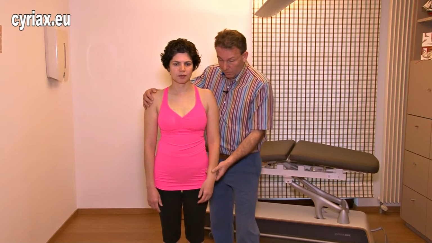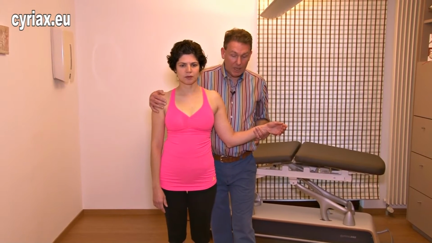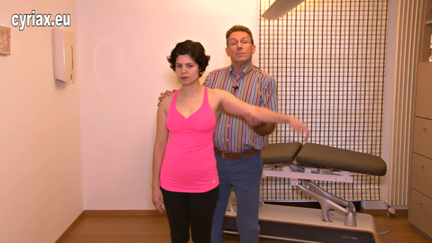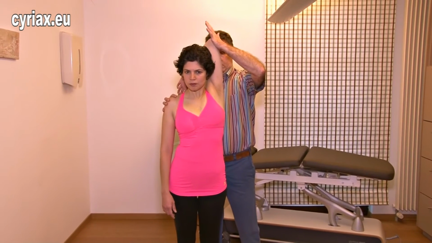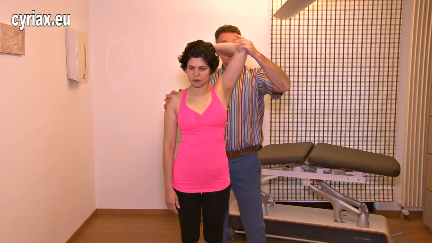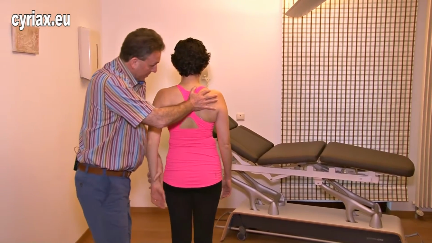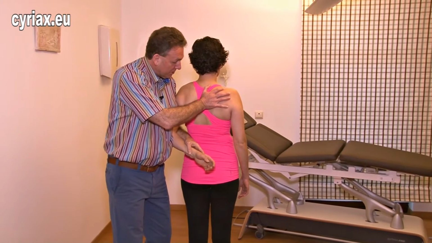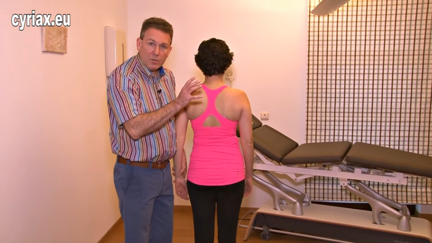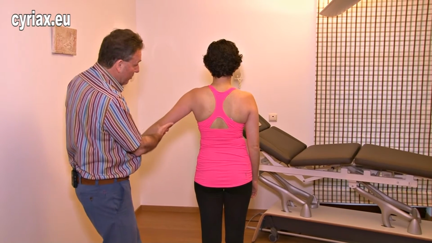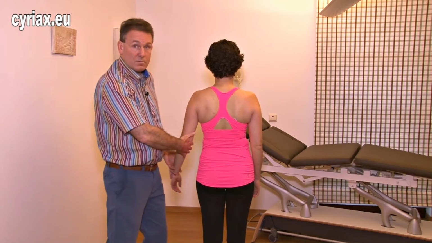A chronic subdeltoid bursitis, what do we find? Well, we're going to find end range pain on passive lateral rotation. You're going to find end range pain on passive elevation and also end range pain on passive medial rotation. Possibly also a painful arc on medial rotation and possibly also a painful arc on elevation.